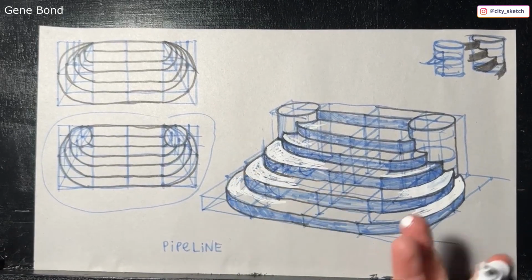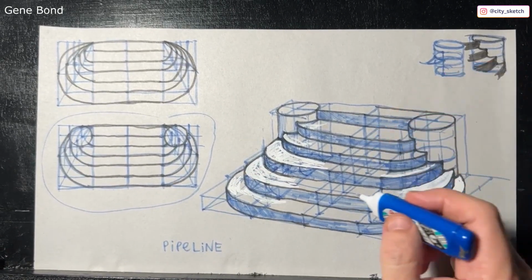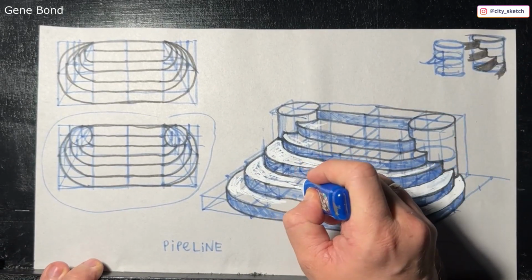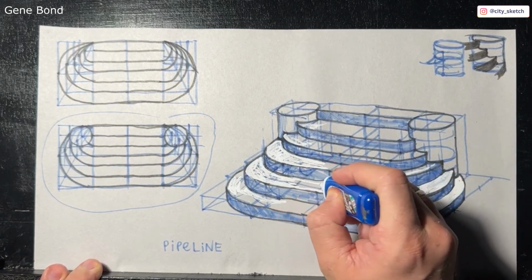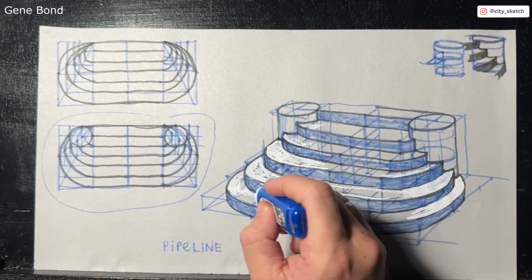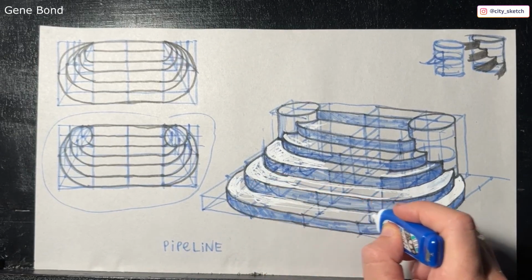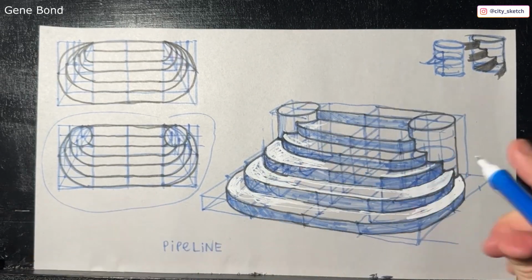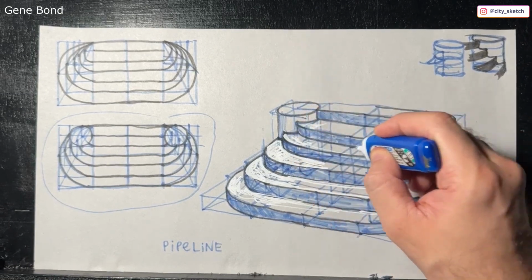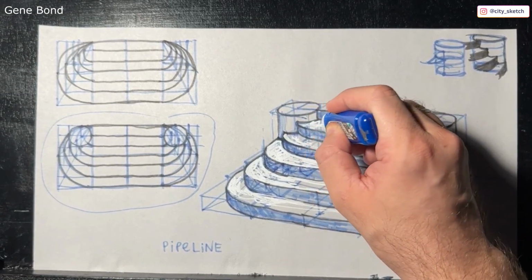Or you can use trace paper, put it over and use all previous drafts, like Scott Robertson actually does too. He makes a lot of these drafts and then puts trace paper on and makes clear drawings.